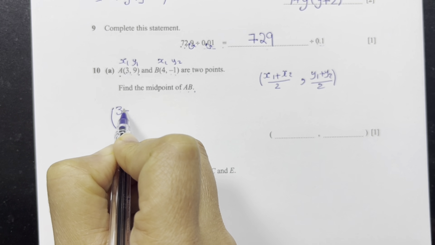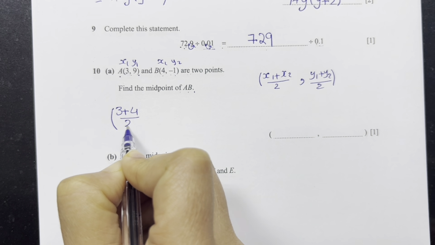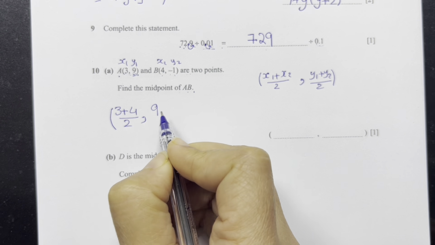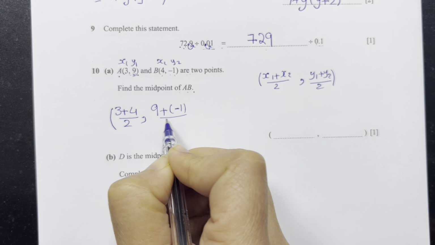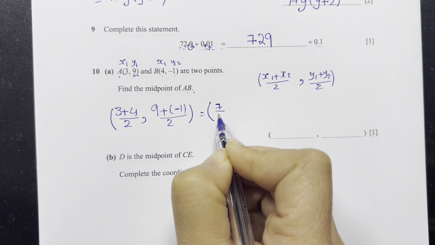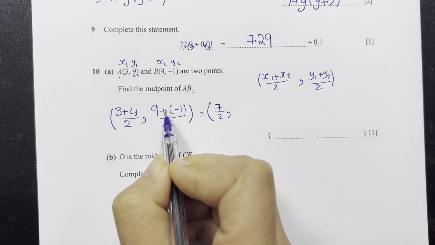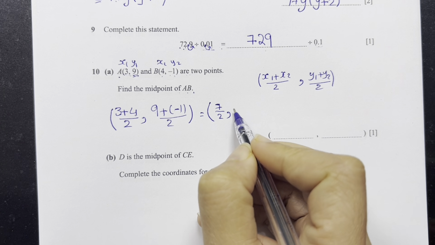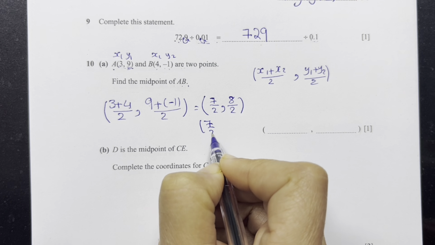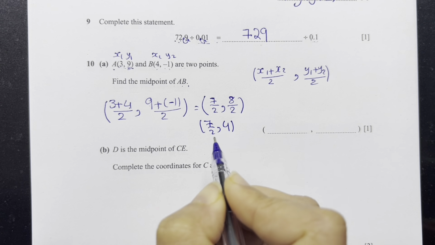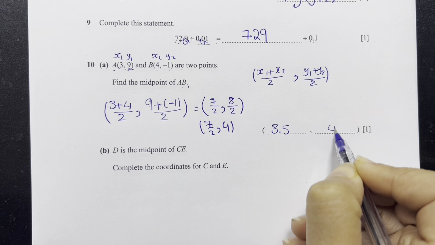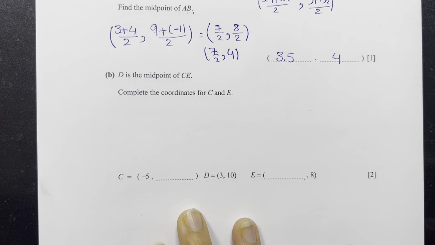So 3 plus 4 over 2 here, 9 plus -1 over 2. 3 plus 4, 7 over 2. 9 plus -1 equals 8 over 2. So the answer will be 7 over 2 and 4. I can write it 7 over 2 and 4, or I can write it 3.5 and 4. Both of them are correct.